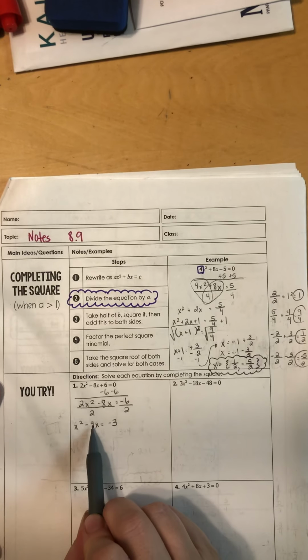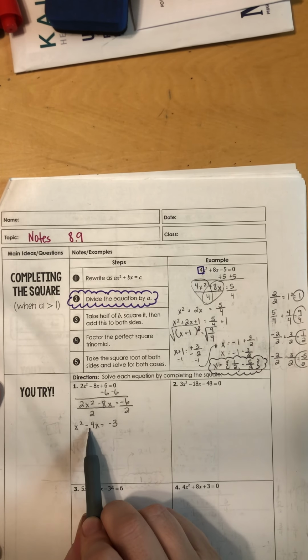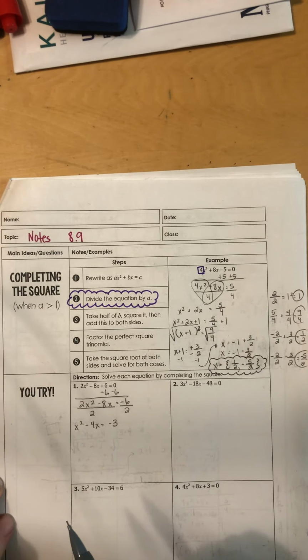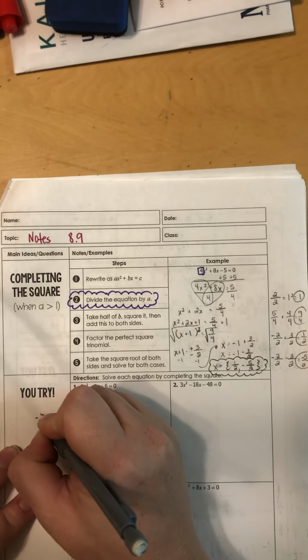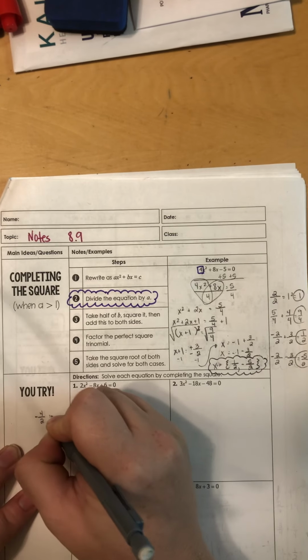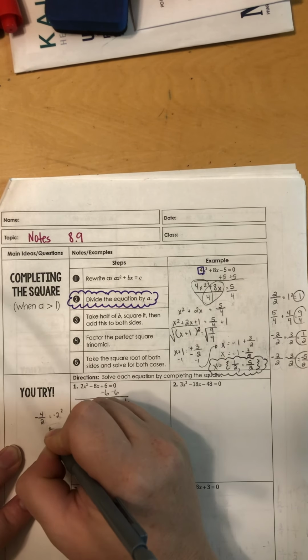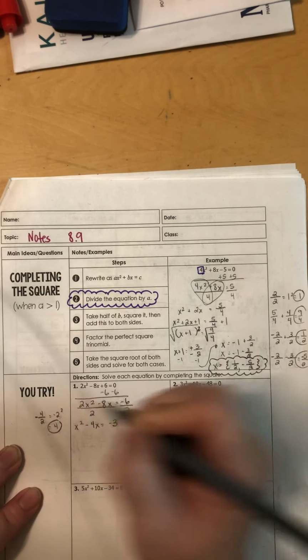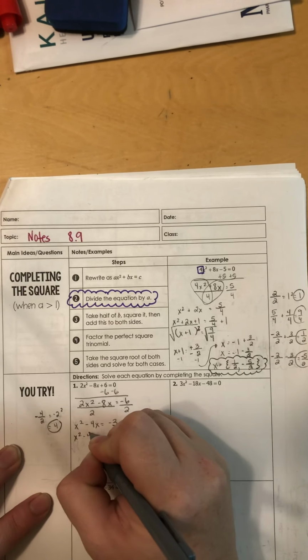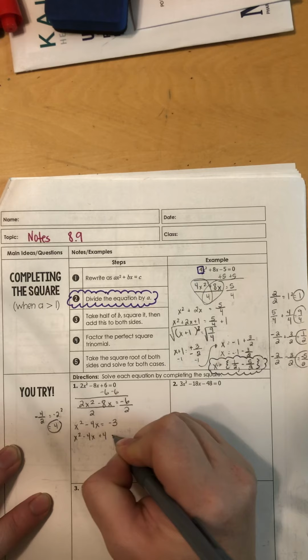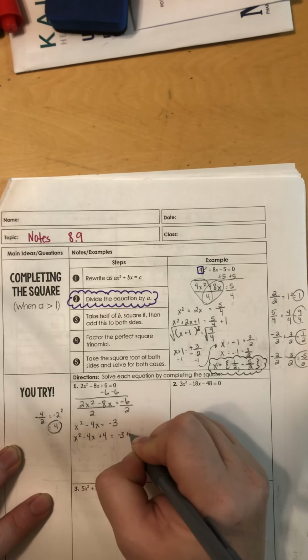Take half of 4, so -2, square it. -2 times -2 is going to give you 4, so you're adding 4. Add to both sides. x squared minus 4x plus 4 equals negative 3 plus 4.